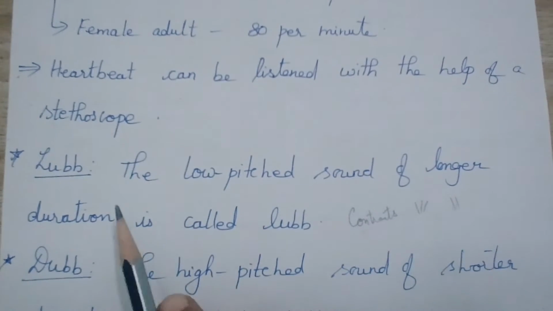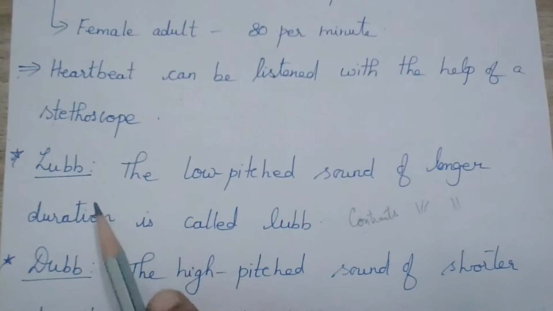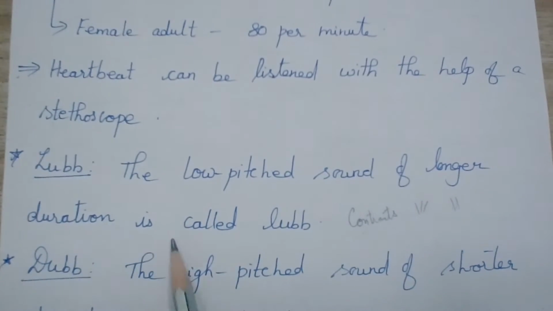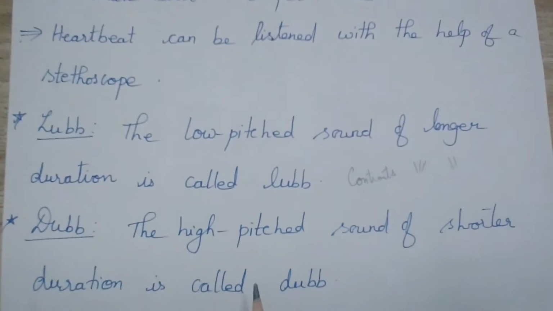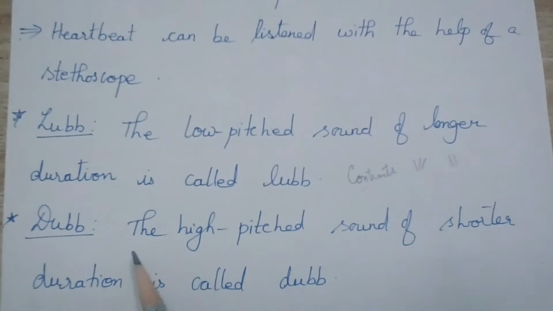It contracts. That is heard as a lub. The low pitch sound of the longer duration is called lub. When it relaxes, that is dub. The high pitched sound of the shorter duration is called dub. You can hear this lub dub sound.